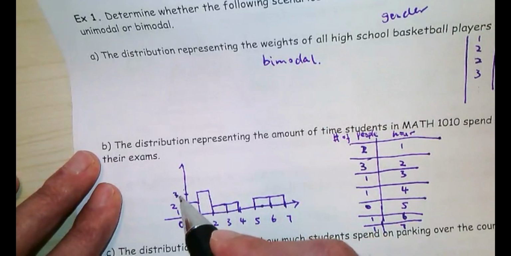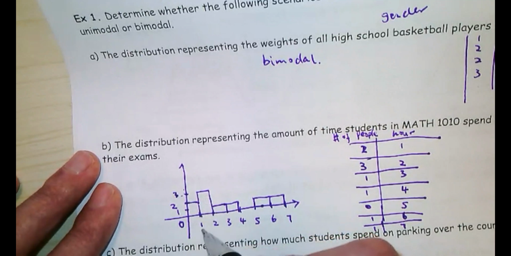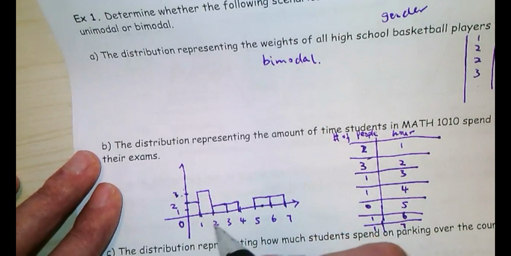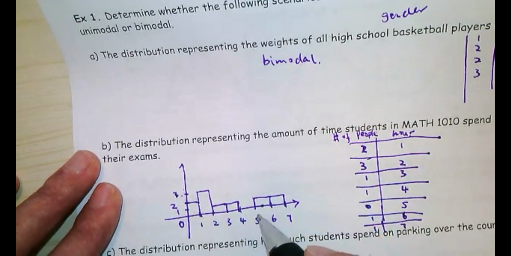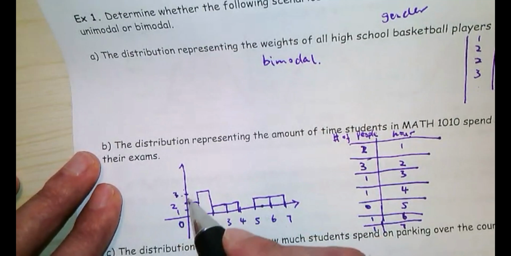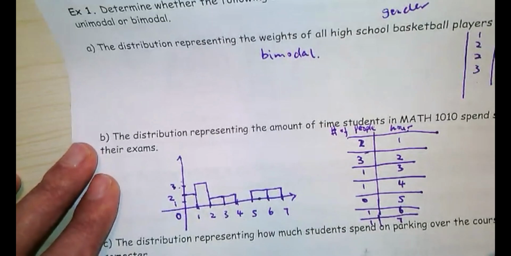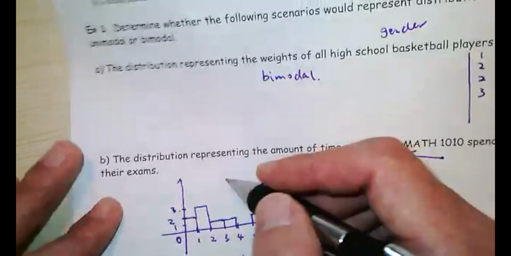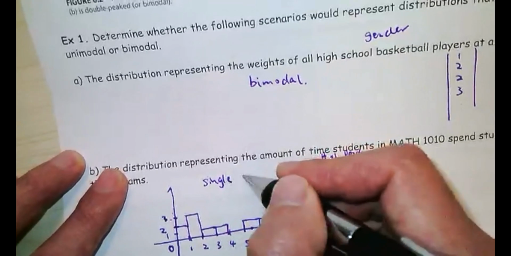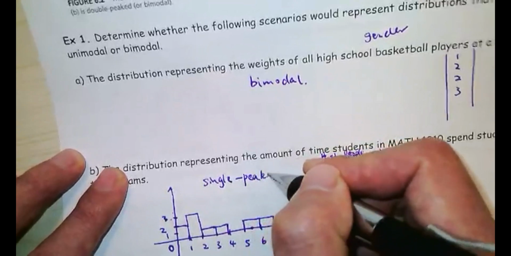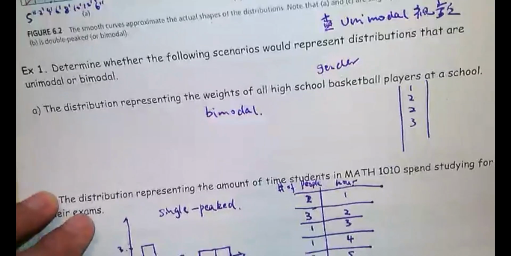Let me repeat, the y-axis represents how many people fall into this subgroup. The x value represents how many hours people spend studying. So if you look at this graph, we just have one peak here. Okay, so this is single peaked, or unimodal.